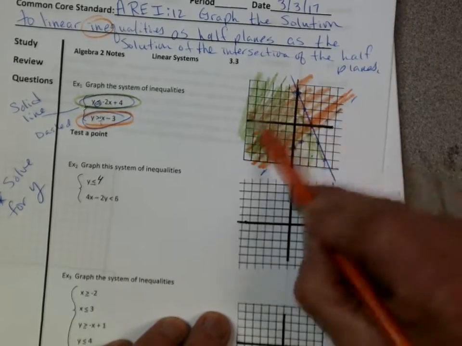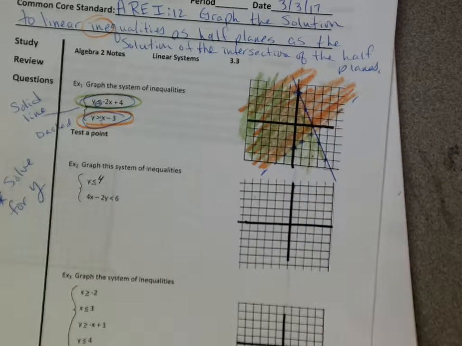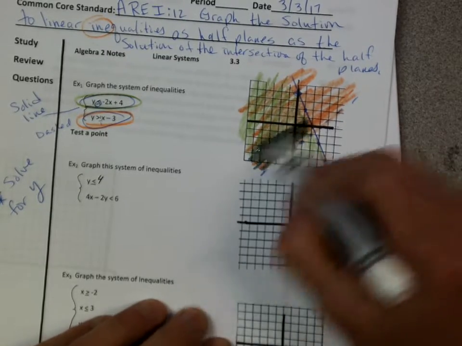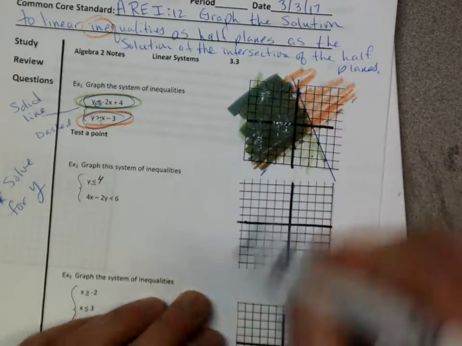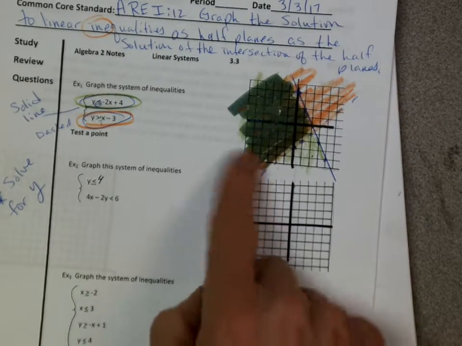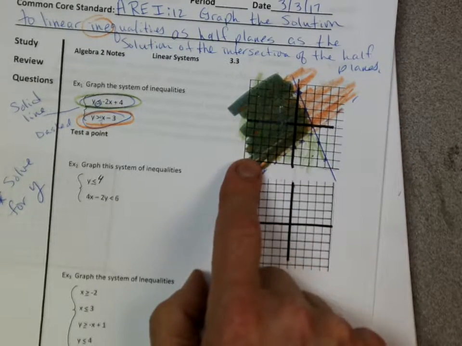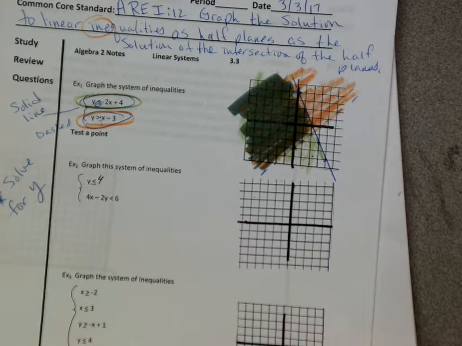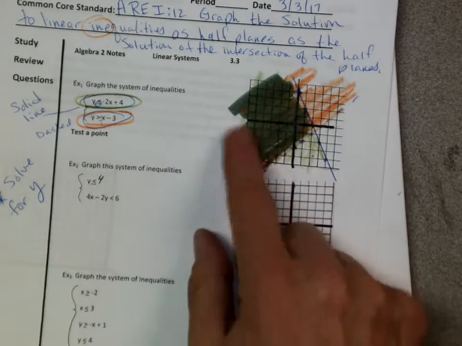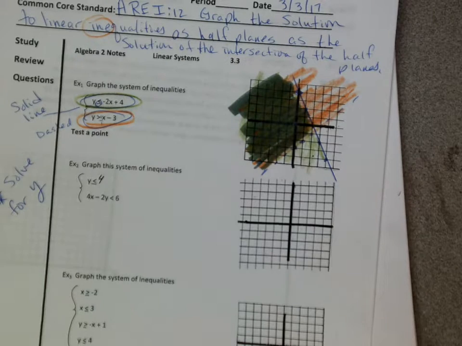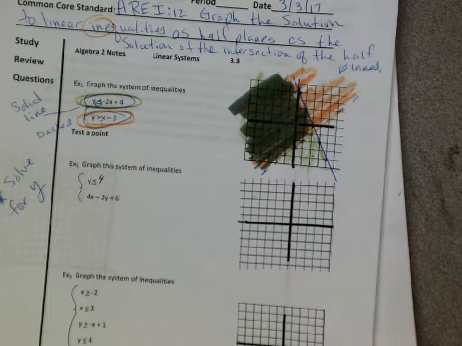And what I'm really looking for as my solution is where they overlap. And so where they overlap, that's my solution. And the only way I can really represent that is by making it darker than the rest because that's a lot of points, right? So the only way we can really say it is just shade it, and that's my solution. Thumbs up? Pretty easy. You guys, this should be a pretty easy day. You agree? Yeah. Okay.